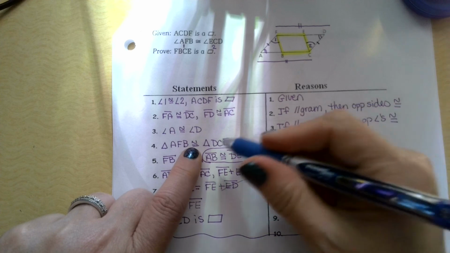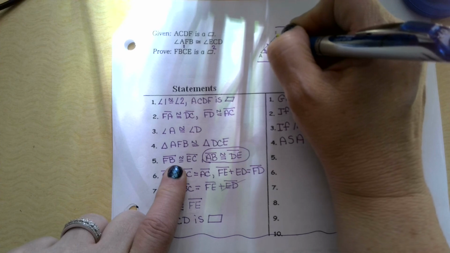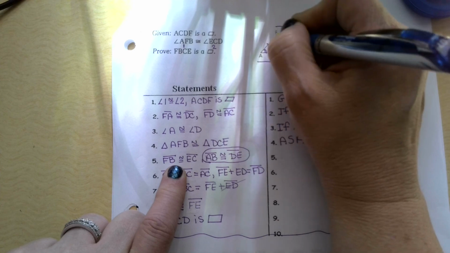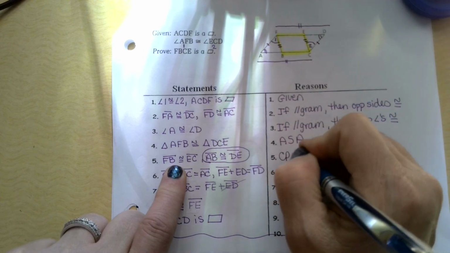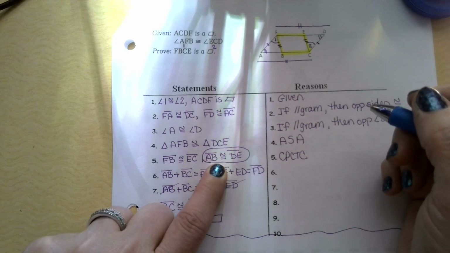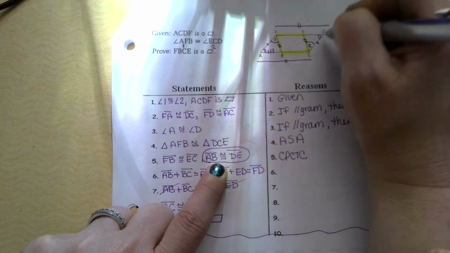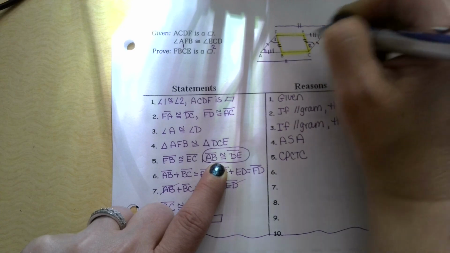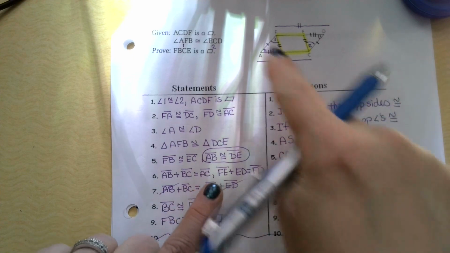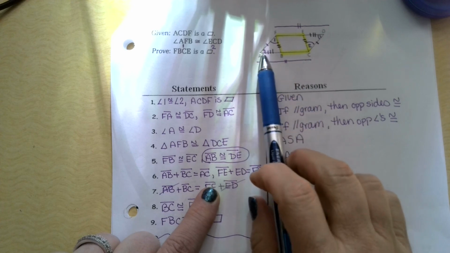If I have two congruent triangles, then I can say FB is congruent to EC because I'm still in the triangle. That's CPCTC. Ignore I have this circled. I have it circled for a reason. Also, AB is congruent to DE. And I'm still in those little triangles, so that's still CPCTC. Okay, then I've got, oh, this has happened so many times. I've got the big piece congruent and I've got the little piece congruent.